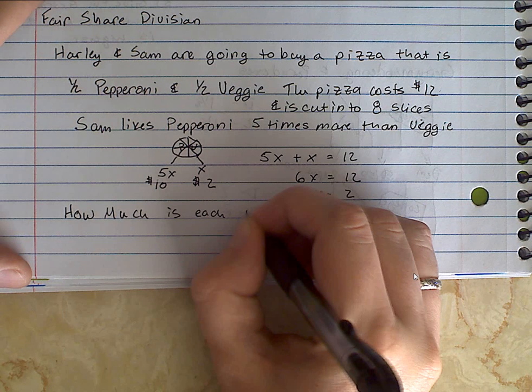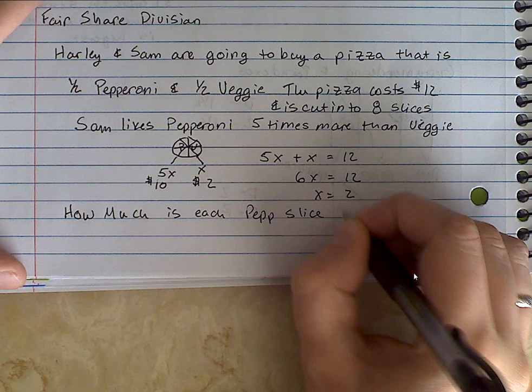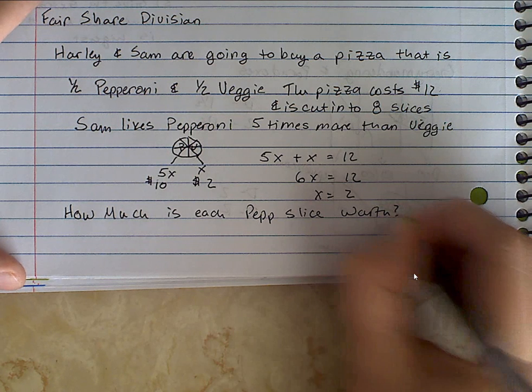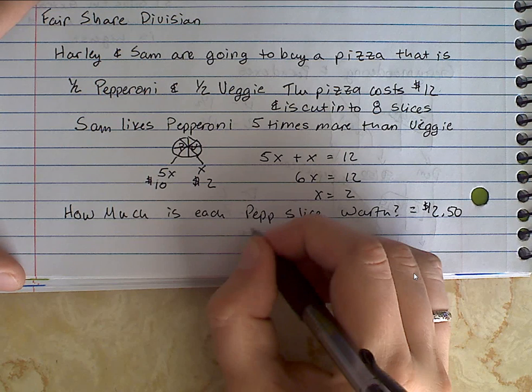How much is each pepperoni slice worth to Sam? So each pepperoni slice would be worth $2.50, and then how much would each veggie slice be worth?